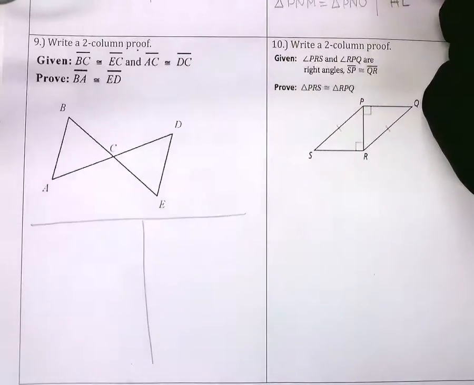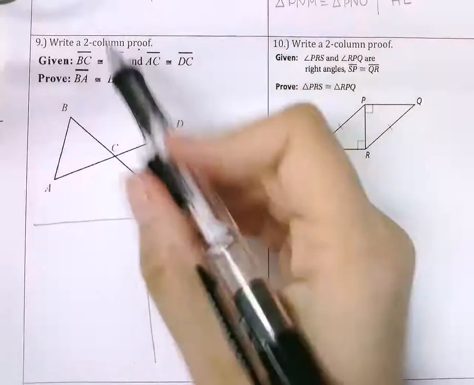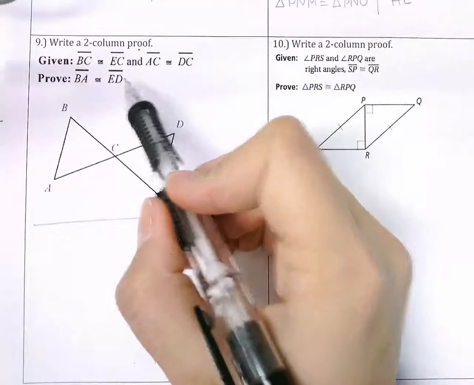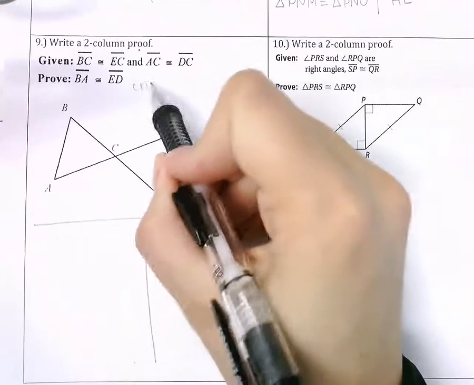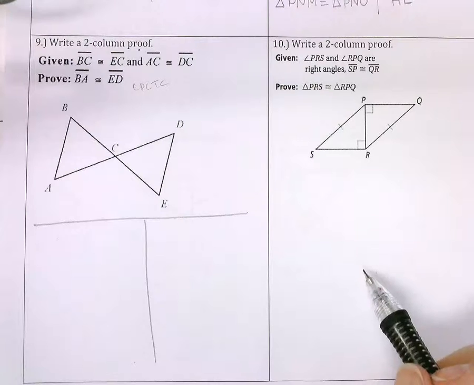All right, so just to point something out, if the prove statement doesn't say triangles in it, then you know you're using CPCTC. So you know the end, okay?